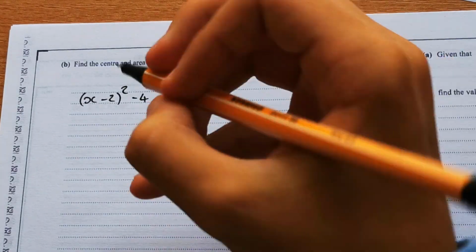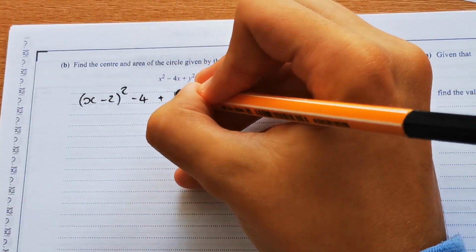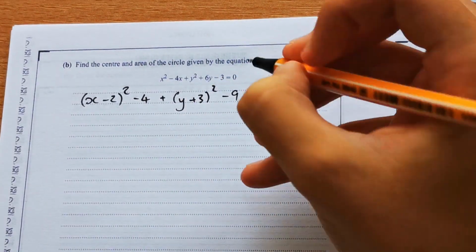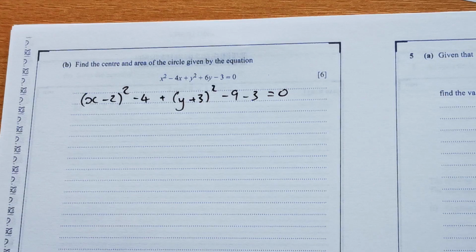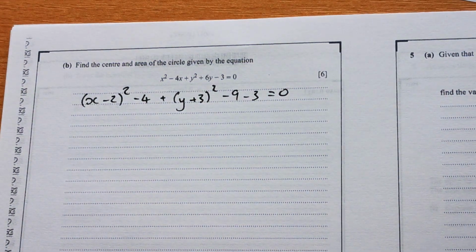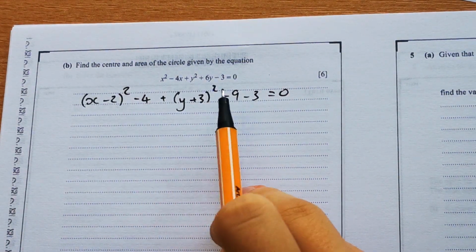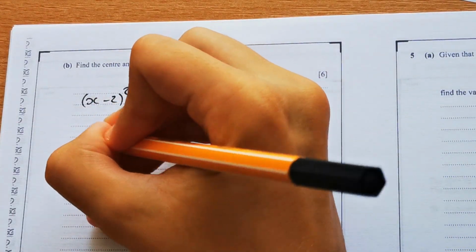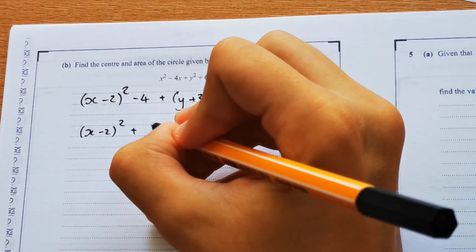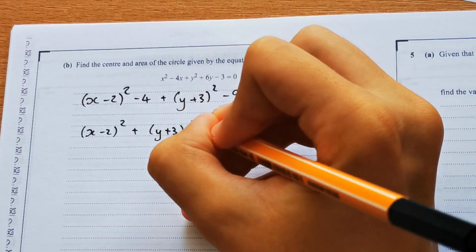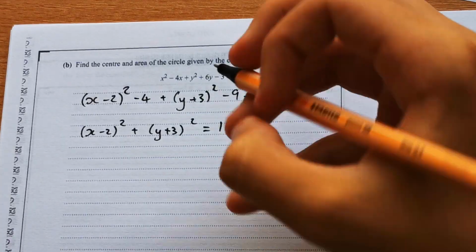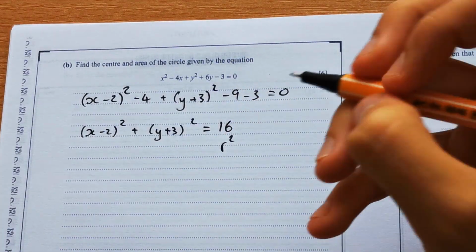Now we'll do the y's. Plus y plus 3 squared, take out the squared, 9 minus 3 is equal to 0. Now if you add up all these, minus 4, minus 9, minus 3, that's minus 16. So x minus 2 squared plus y plus 3 squared is equal to 16. And now remember that this is r squared, so the radius is 4.